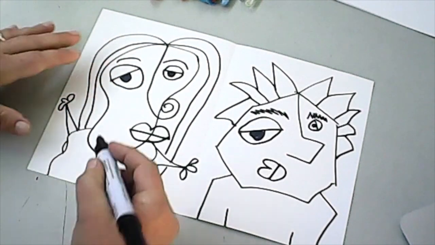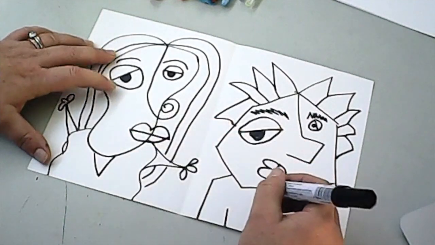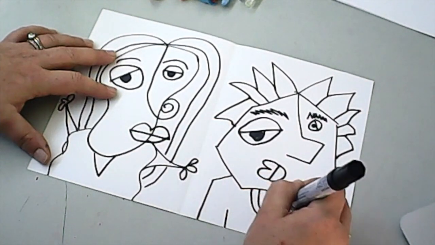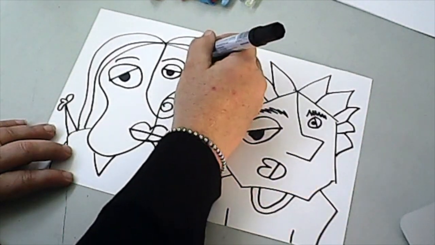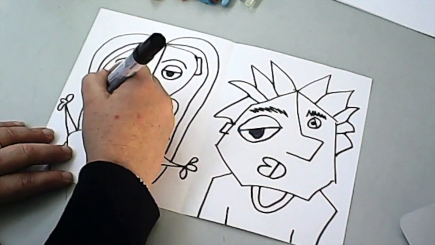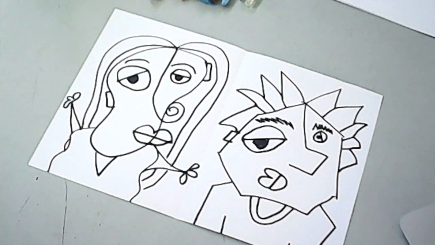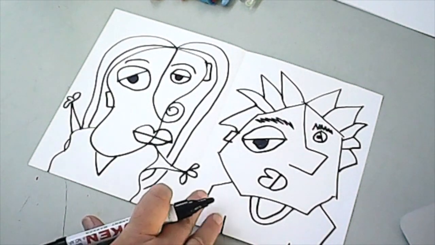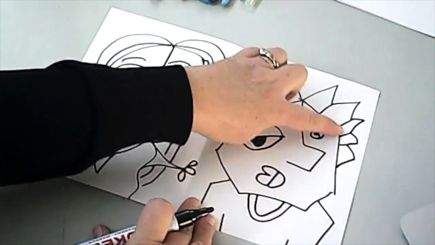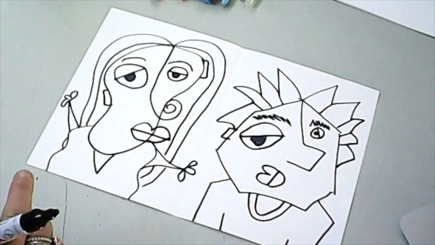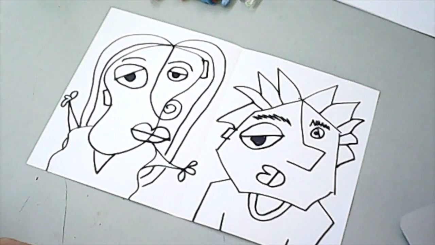Sometimes you can give them clothes so that they're not completely naked, and you can give them ears. Now if you were Picasso, you'd give them an ear at the top and then an ear at the bottom, because that's what he does. So once you've decided if you want to draw an organic picture or a more angular picture, then you can go ahead and colour that picture in.